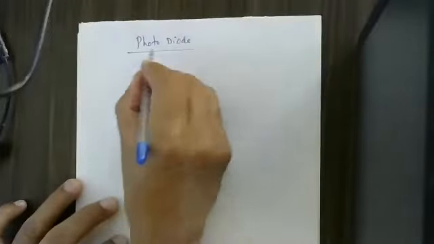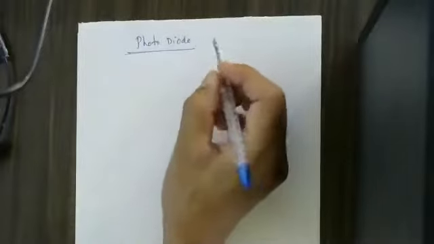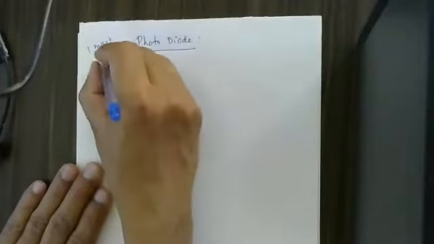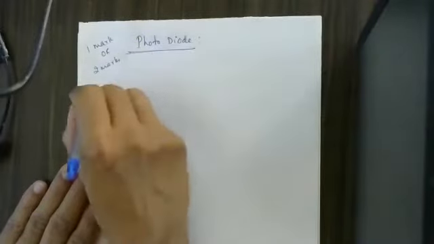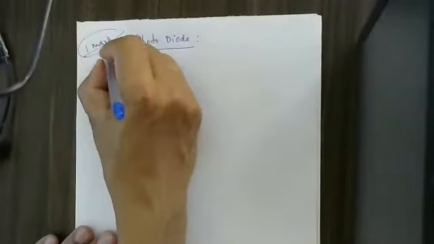What do you mean by photodiode? Under this category, usually we ask for a 1 mark question, or on some occasions a 2 marks question, nothing else. So prepare for 1 mark or 2 marks questions under this category.